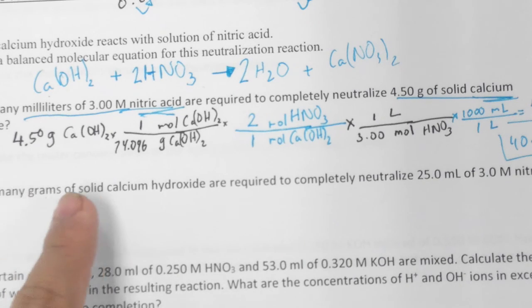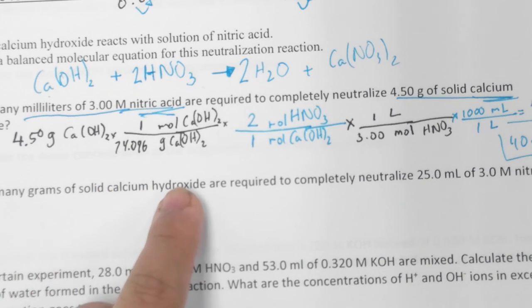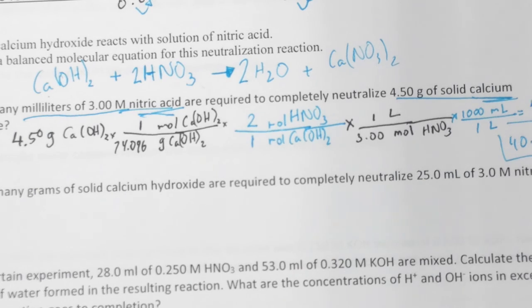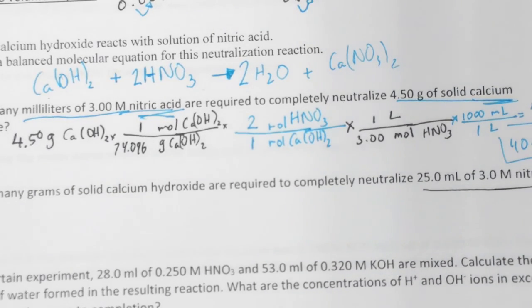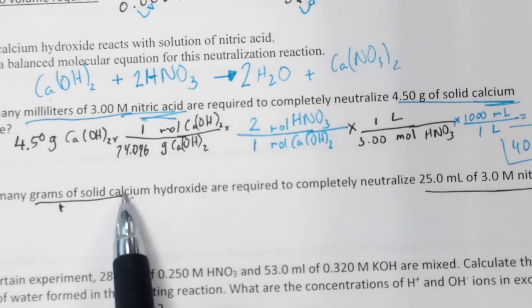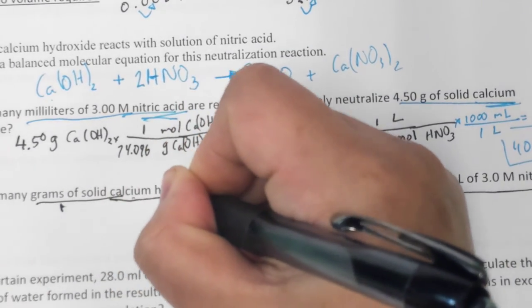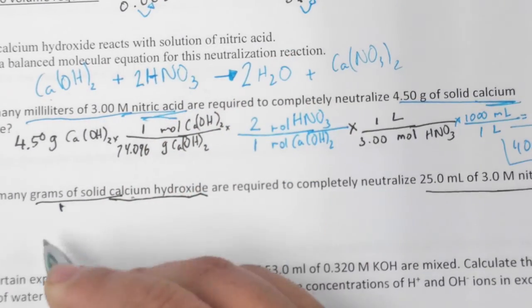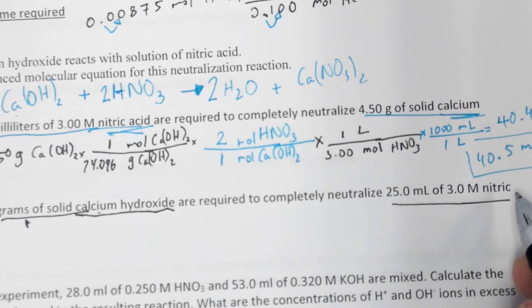How many grams of solid calcium hydroxide are required to completely neutralize this thing? Notice we're asking for 2 different things. Grams calcium hydroxide, and then we have here nitric acid.